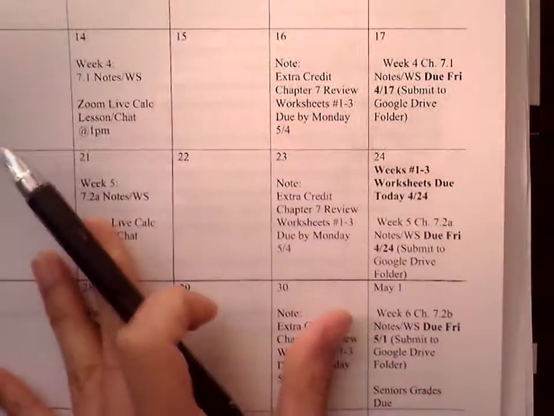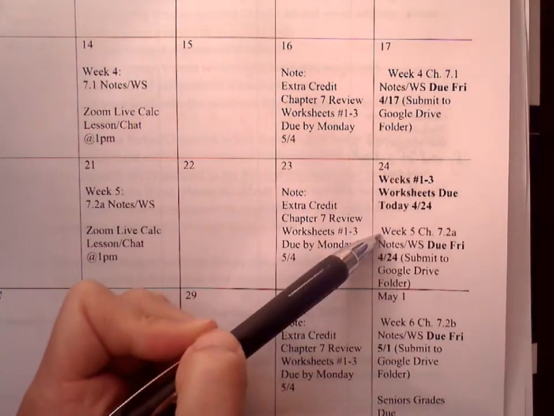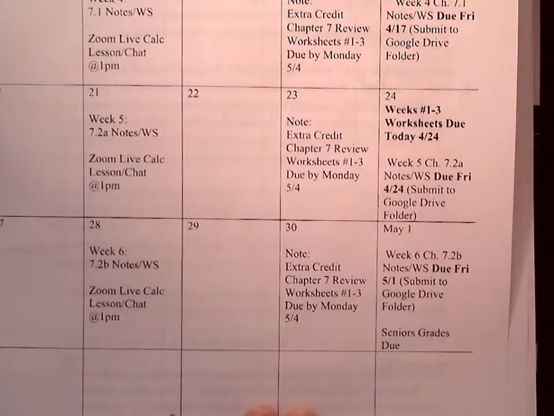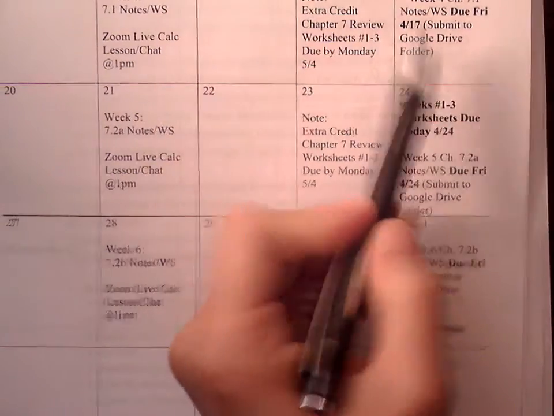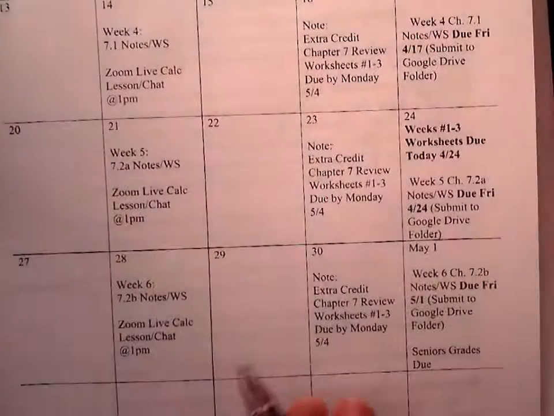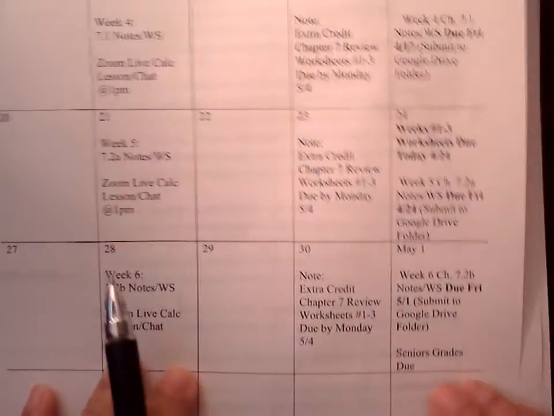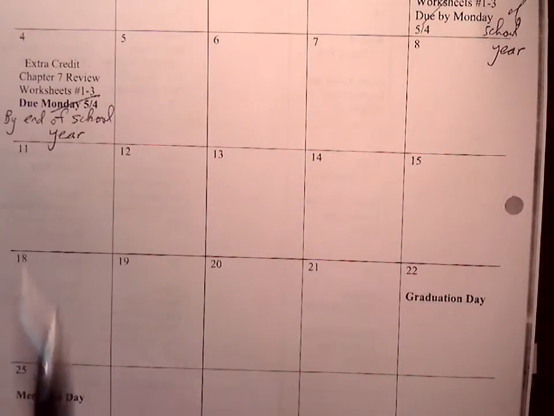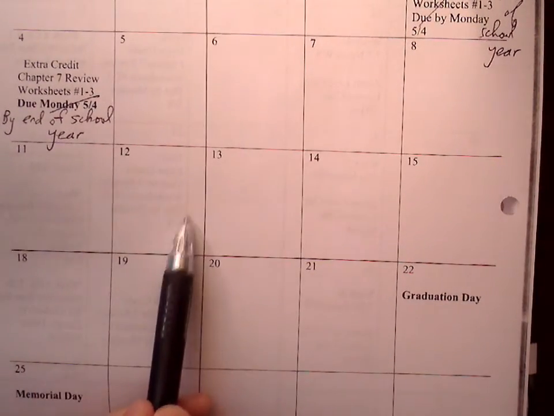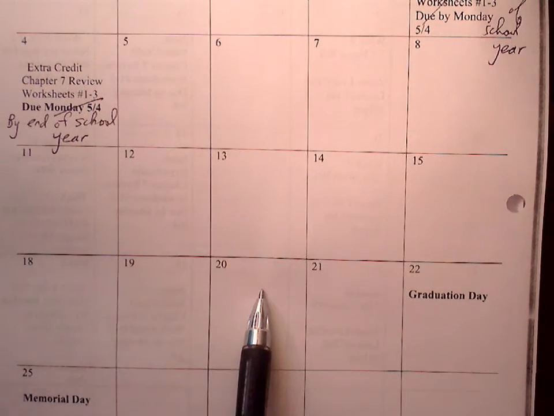The important thing is to make sure that you are submitting your weekly assignments on Fridays. Again, these aren't too much to do. So if you're just putting in a little bit of time every day, or even just having a one-day session with me on Tuesday, you should be able to get all that done and turned in. And then finally, with May, the only thing is senior grades are due on the 1st. But if you turn in your extra credit assignments, as long as it's before the end of the school year, I'll accept them.